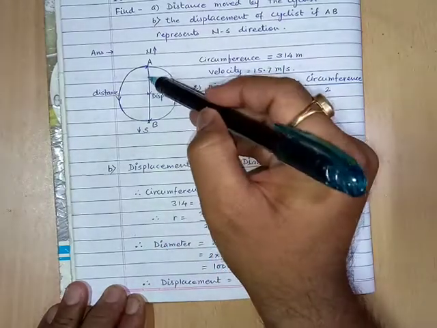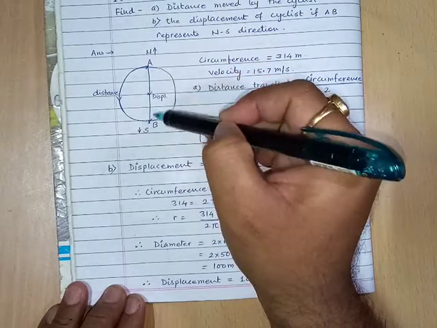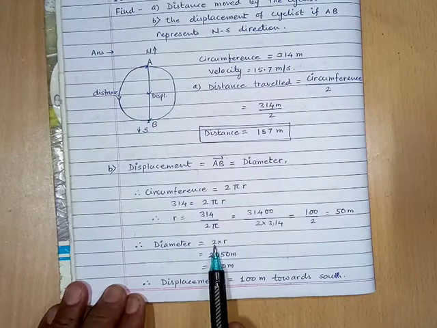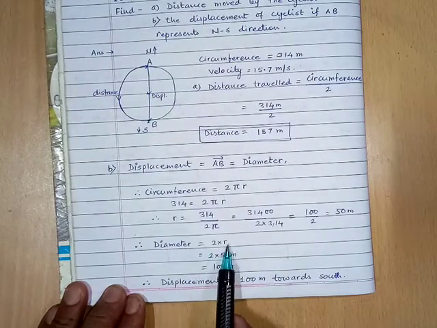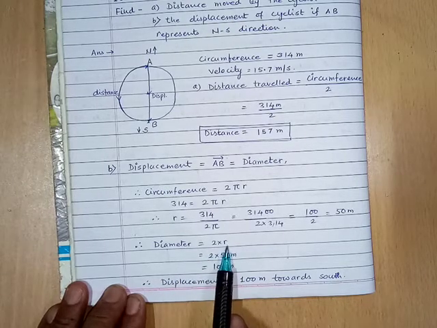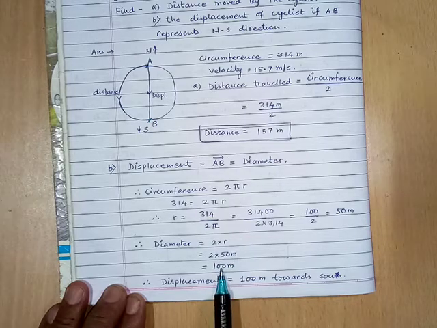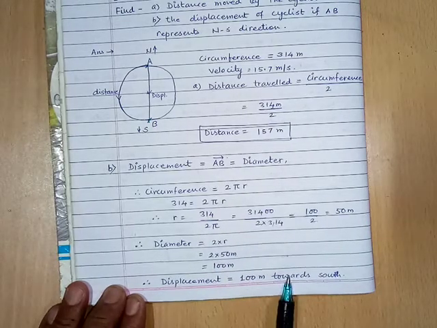I was asked to calculate the diameter because this diameter is the displacement, or the magnitude of the displacement, which is the value of this AB. So diameter will be 2 into r, because I know that it is 2 times the radius. So that can be written as 2 into 50 meters, which is 100 meters. So here the displacement is equal to 100 meters towards south.